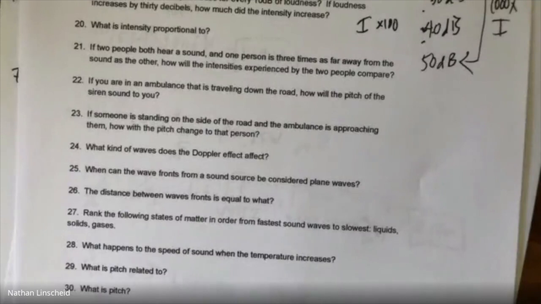21, if 2 people hear sound and one person is 3 times as far away from the sound as the other, how will the intensities experienced by the 2 people compare? They will compare by the inverse square of their distance. So again, if you're 3 times as far away, you're going to hear 1/9 as intense of a sound as the other person. If you're twice as far, you'll hear 1/4 as much. And again, this is the same inverse square law we've talked about with gravity, with electricity, magnetism. We'll talk about it more with light as we get there.